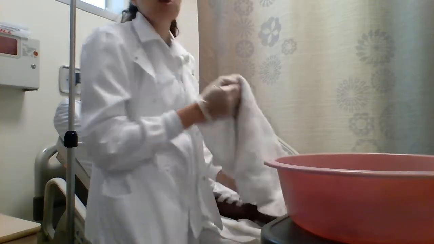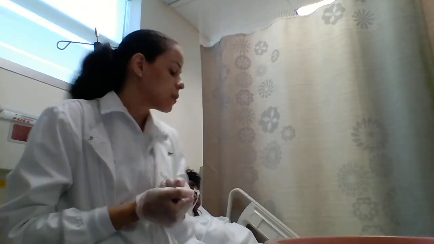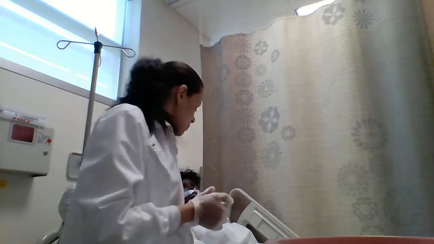At this point, I would just ask my patient if they would like lotion or deodorant, and I would put the lotion and deodorant on them. I would put lotion in the hands and the bony areas, and that's it.